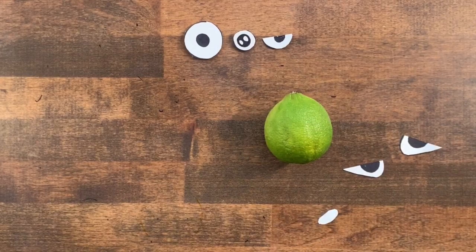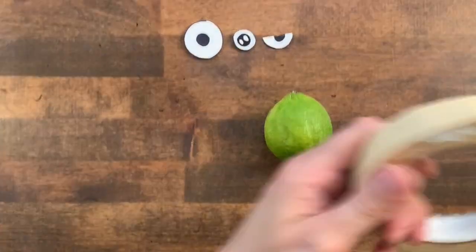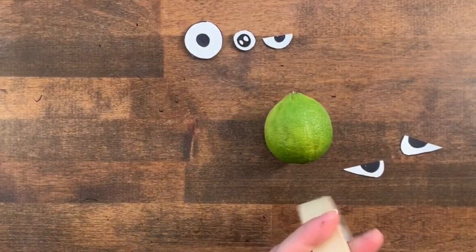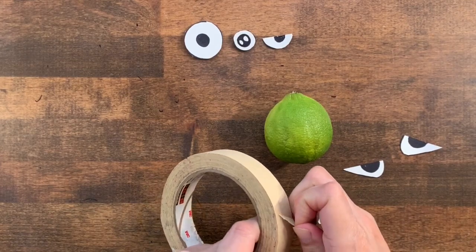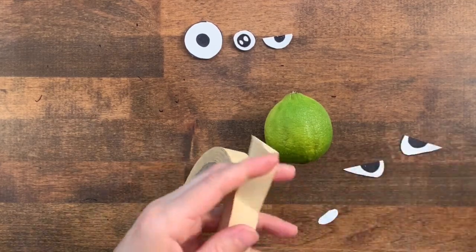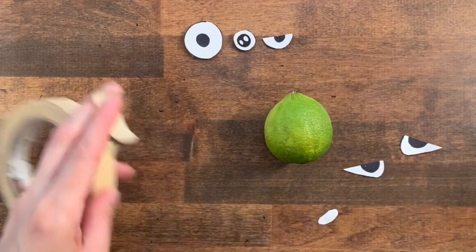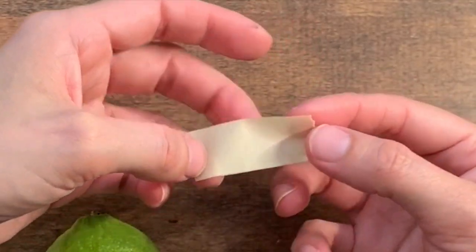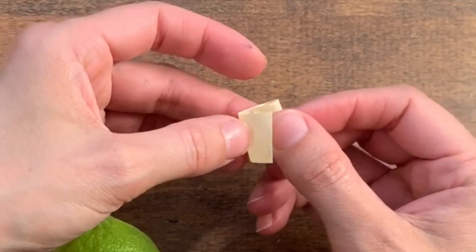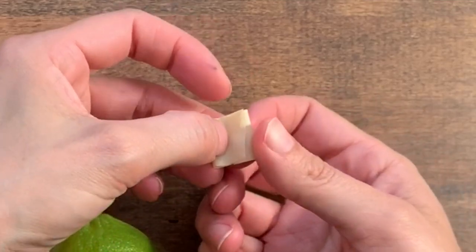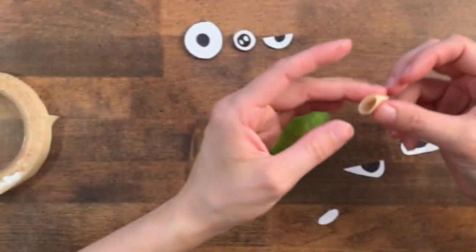I'm going to be putting these angry eyes on this little line. I'll need my tape. I'm going to cut a small piece of tape. I can use any kind of tape for this. And I need to fold it into a loop. So one end of the tape is going to come to the center, and then the other one is going to come to the center, and now it's sticky on all sides.